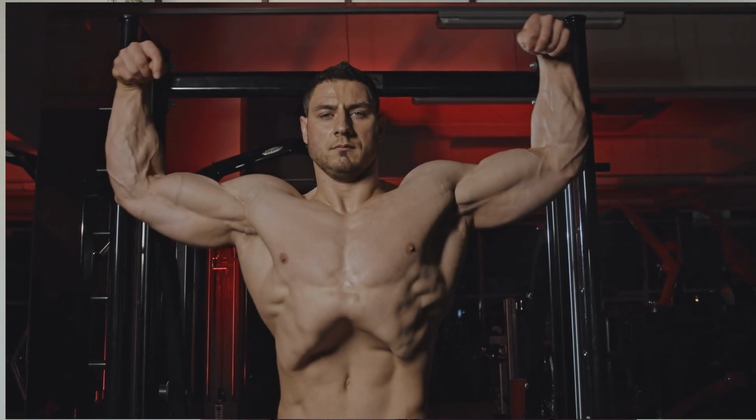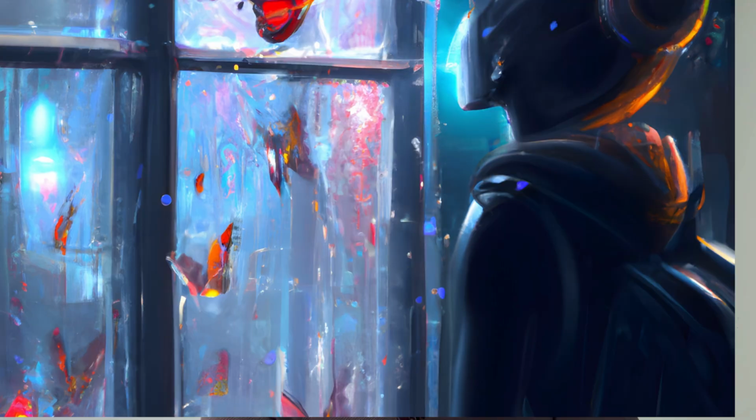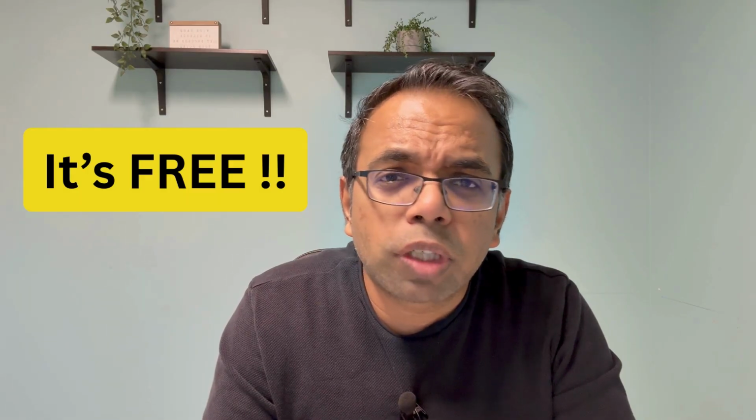So today we are diving into the new and updated Google AI Studio, a powerful, user-friendly tool which lets you experiment with the magic of generative AI. Simply put, Google AI Studio is your playground where you can build apps, try different models, and customize it based on your need. The best part is it's free to use.